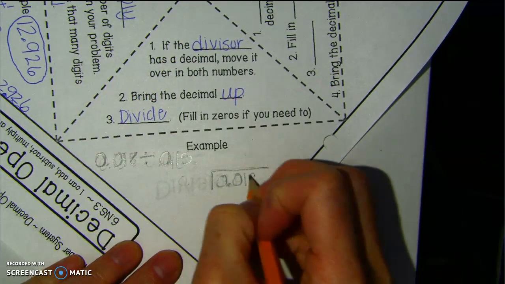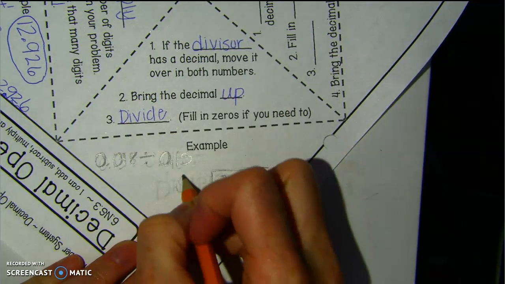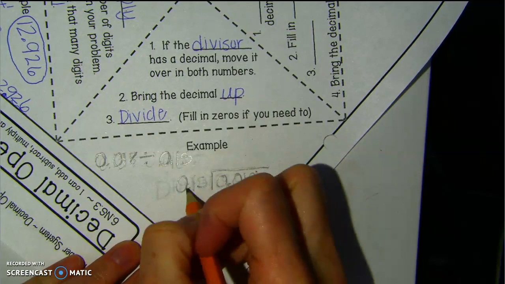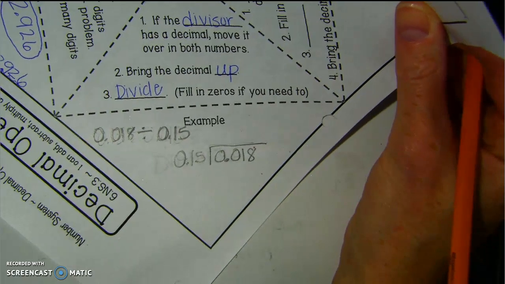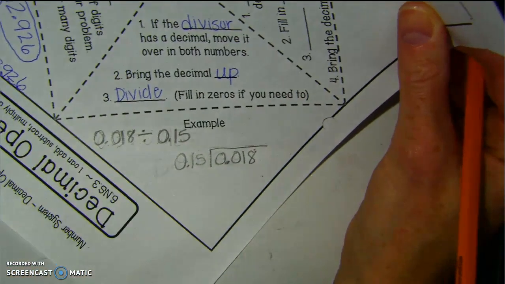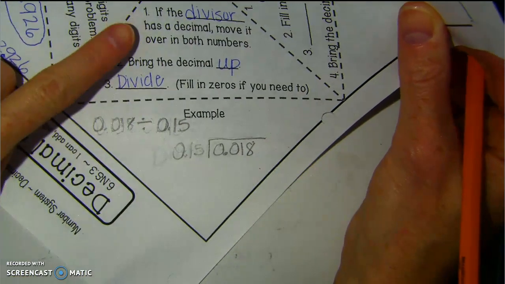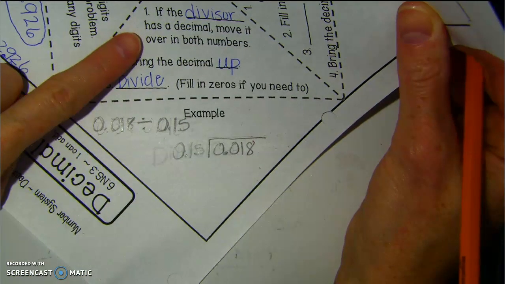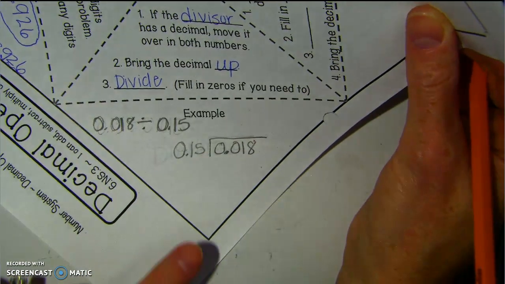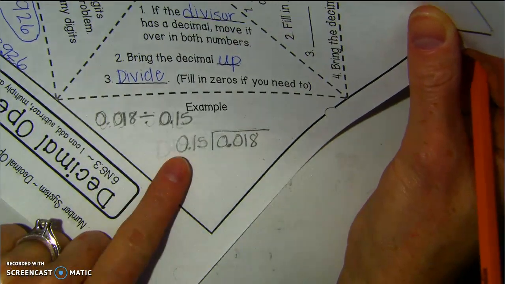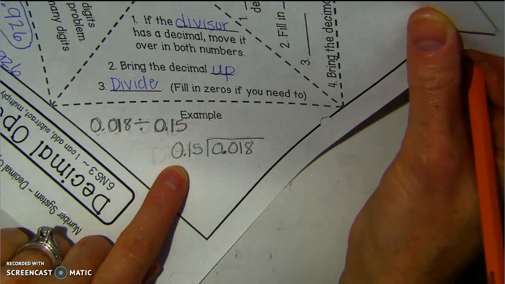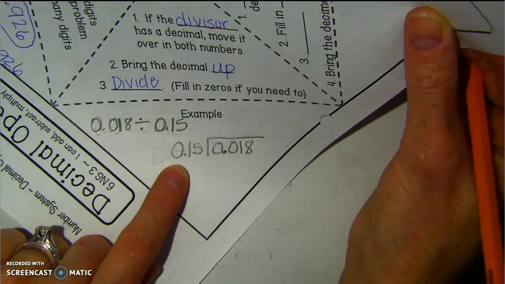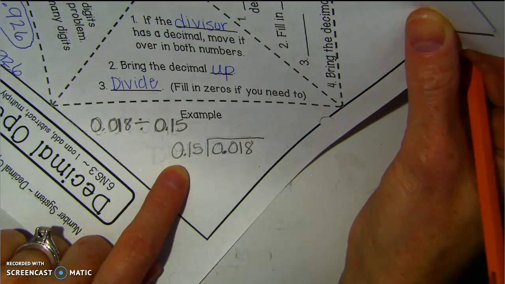So let's go ahead and work this out. 0.018 divided by 0.15. Now, when we do this, you have to show your work. You cannot use a calculator other than to check it. So let's look at our notes and solve this problem. It says, if the divisor has a decimal, move it over in both numbers. So which one is our divisor? Yes, 0.15. Does it have a decimal? Yes, so I have to move it over to make this a whole number.